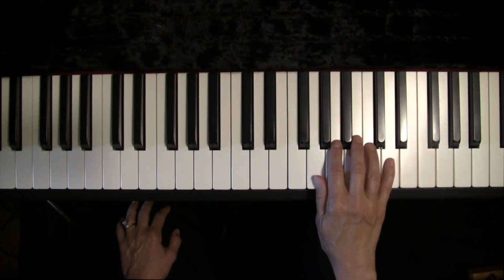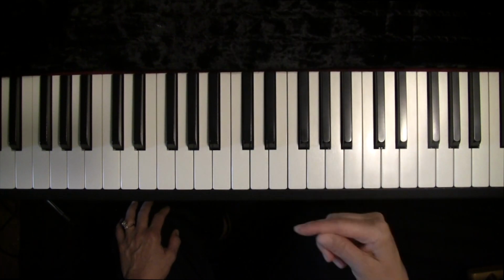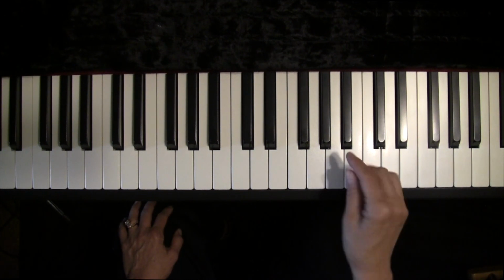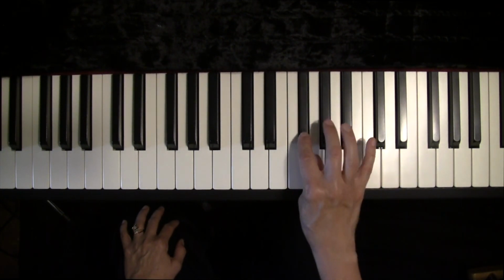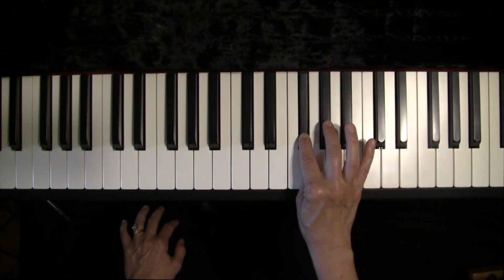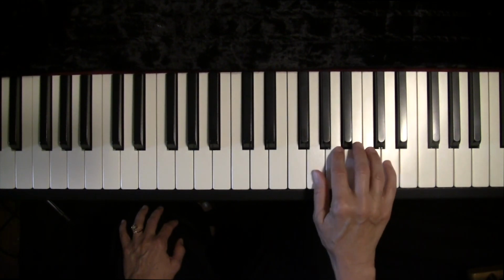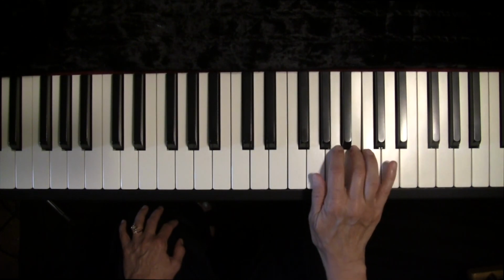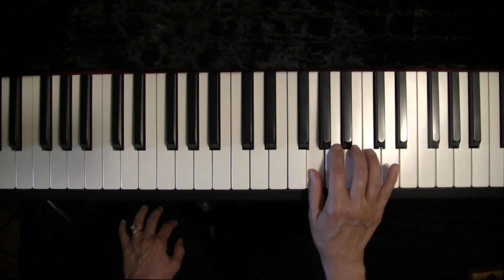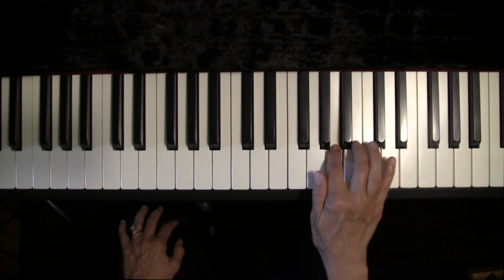Okay, so that makes it music. It's glue for the listener's ear. It's musical glue. Cross your 2 over to F sharp for the next measure. Then you're back to this hand position. G, A, B, G. The last measure is B, A.